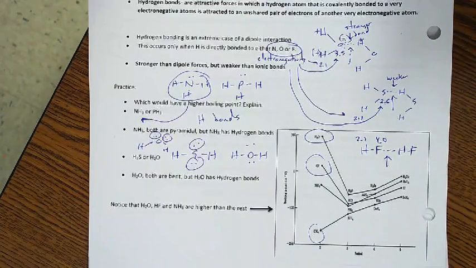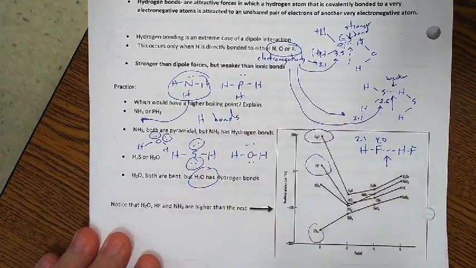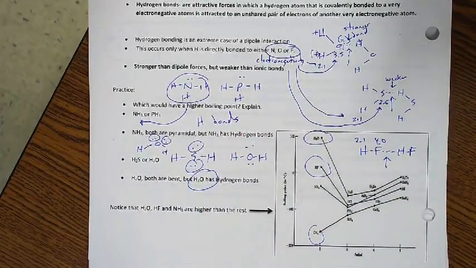So they're both polar, but one has hydrogen bonds and one does not. So the answer there, when we say which has a higher boiling point, that'd be H2O because of its hydrogen bond. All right, moving on.